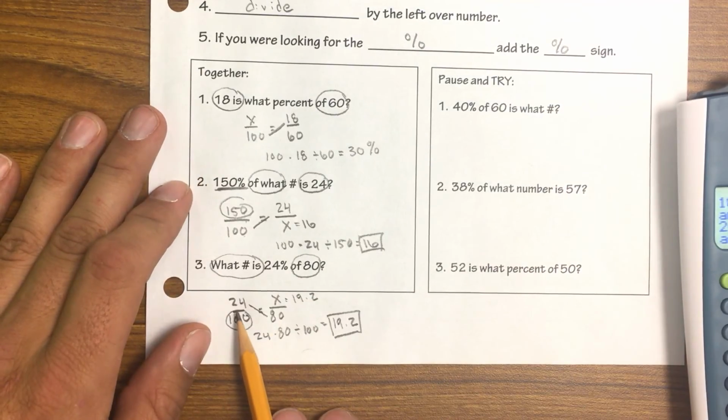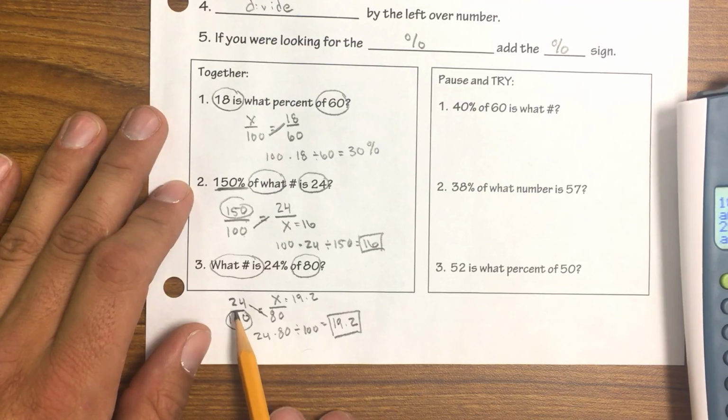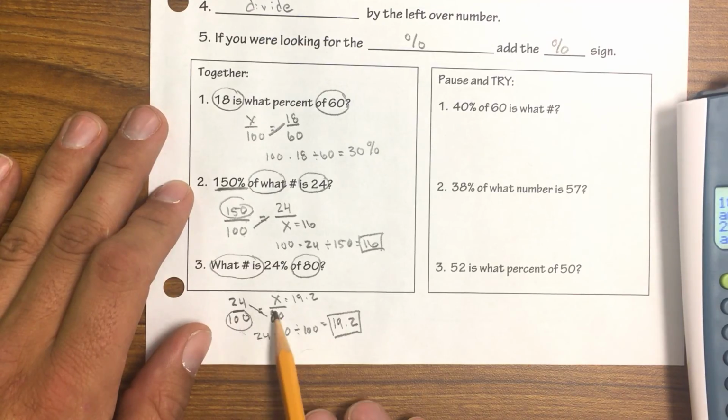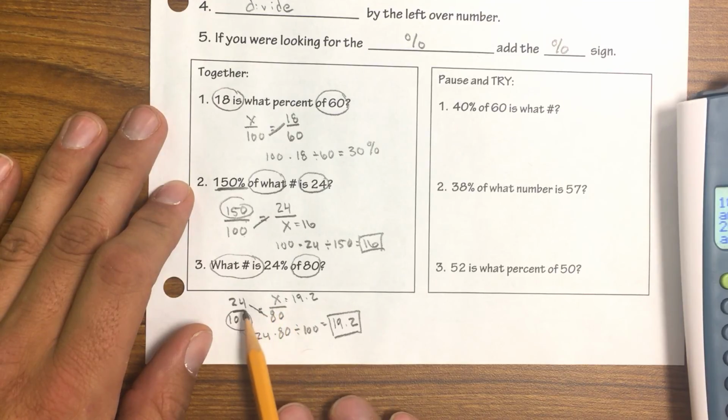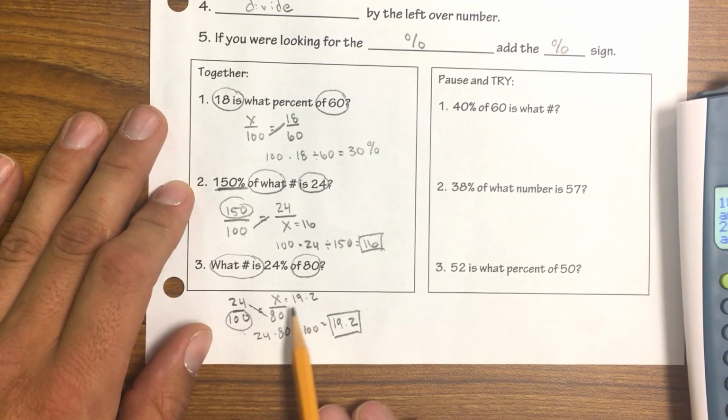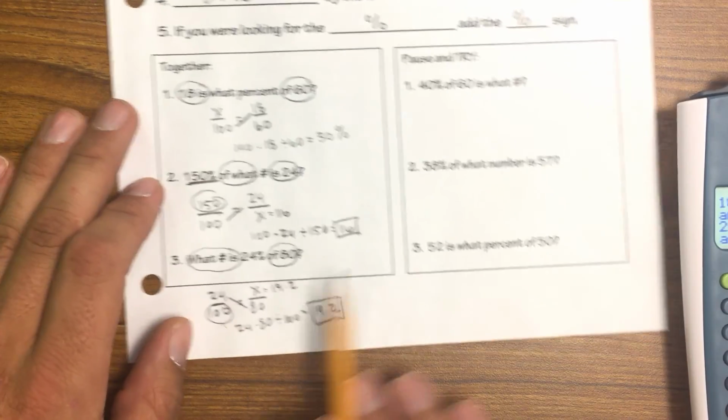which makes sense. 24 over 100, that's a little less than 1/4, isn't it? 25 over 100 is a fourth. And if I look on this side, x over 80, we want that to also be the same as 1/4, which should be pretty close to 20, because 20 is a fourth of 80, and I got 19.2. So I feel pretty comfortable with those answers.